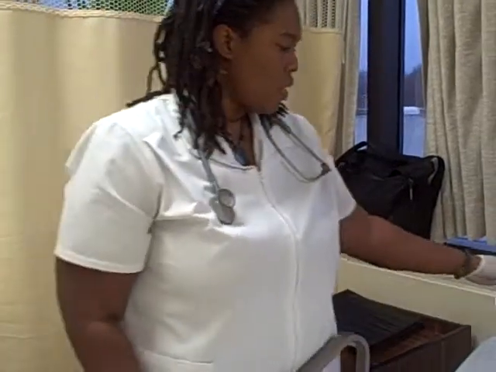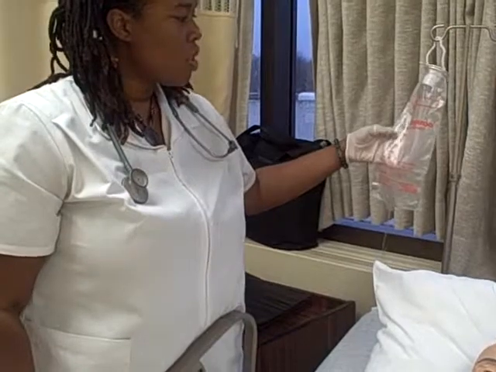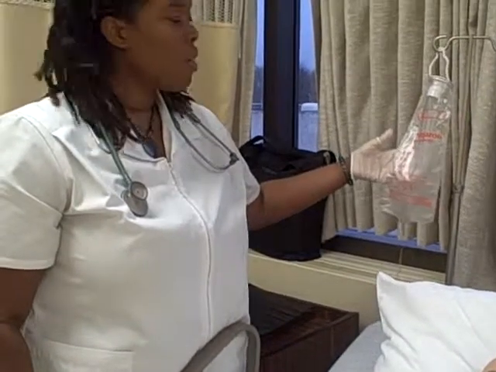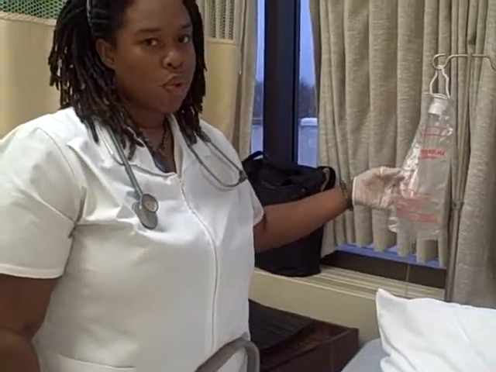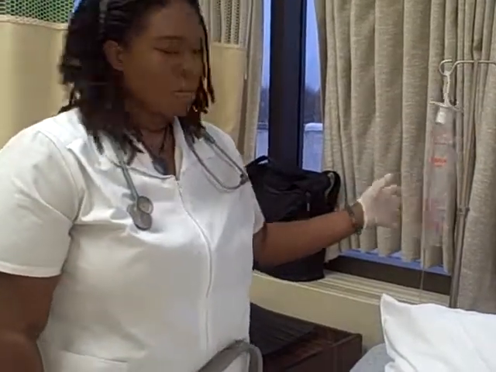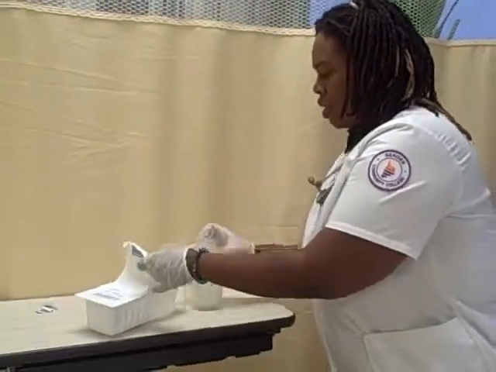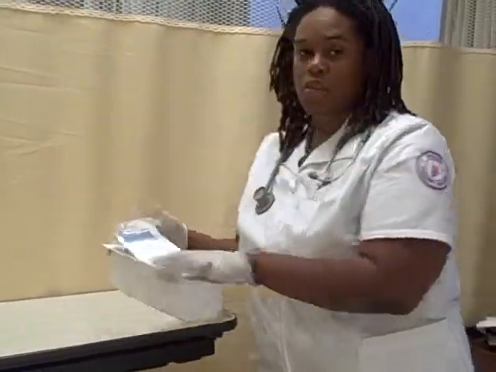I want to set the rate to the original rate. I'm going to add any additional feedings if necessary. And I'm going to make sure to change the pump every 24 hours. I'm going to clean up my materials and store in a clean, dry area.